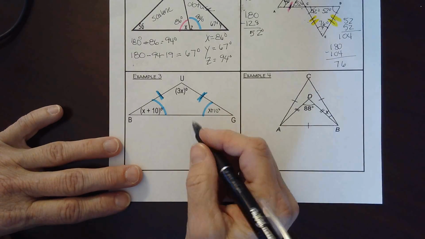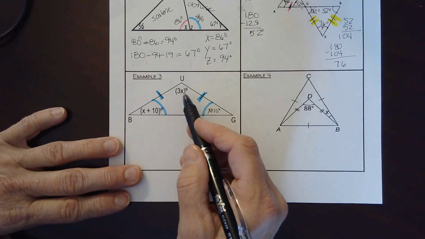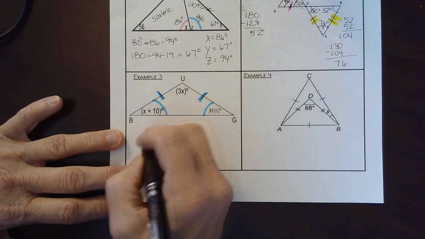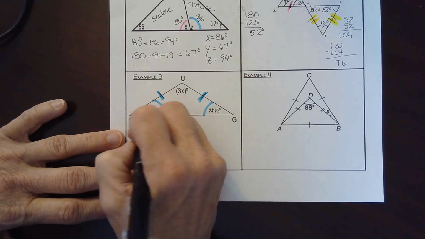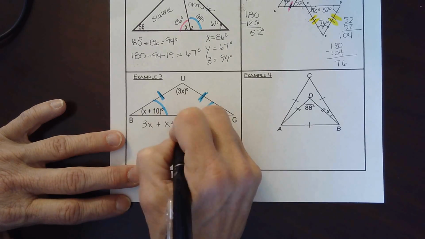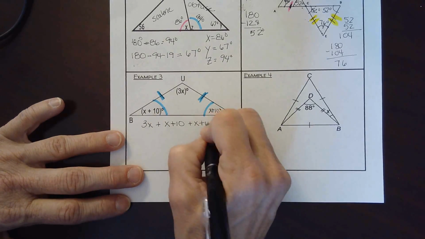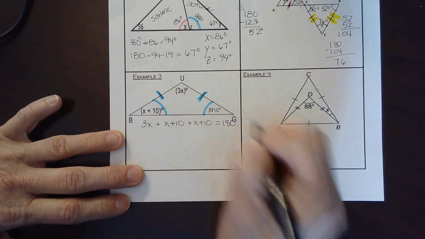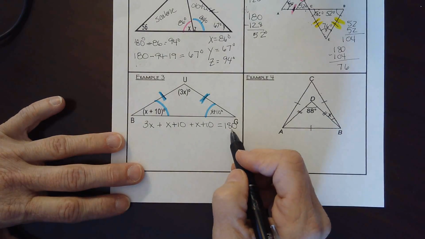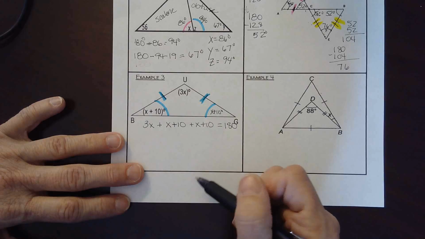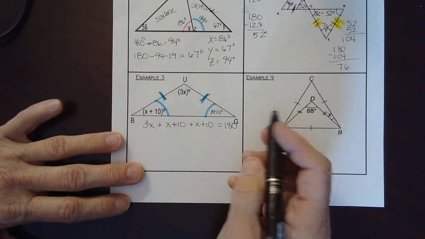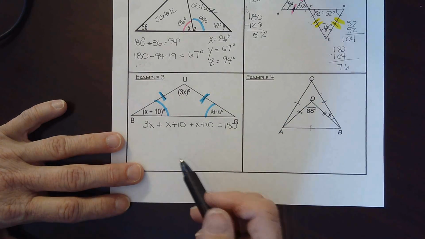So what do I do to figure out what the actual angle measures are? The sum of the three angles must equal 180. So that means 3x plus x plus 10 plus x plus 10 equals 180. I've written an equation by adding the three angle measures, and now all I have to do is clean this up and solve for x, and then I can figure out what the measure of all those angles are.